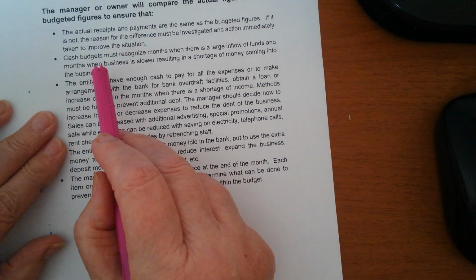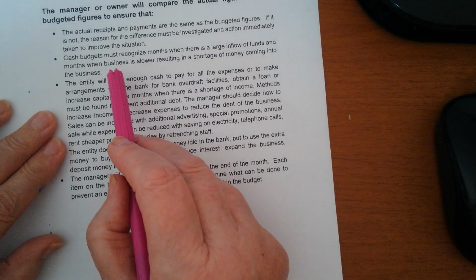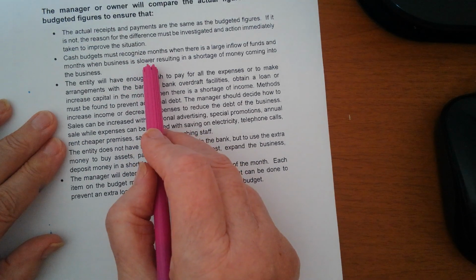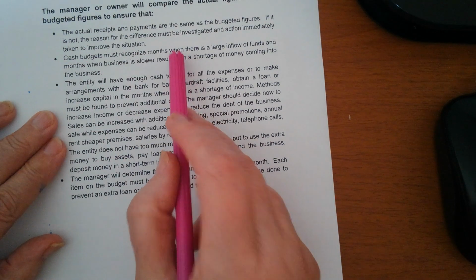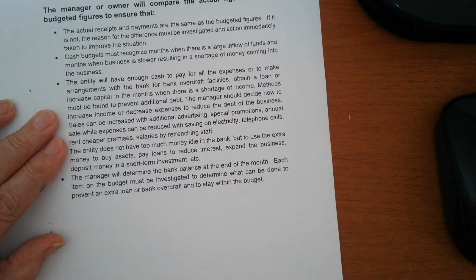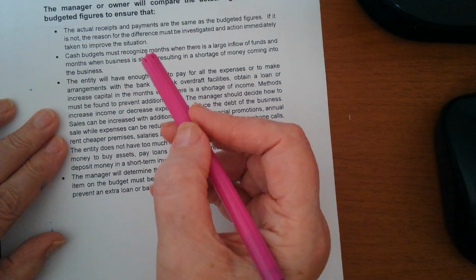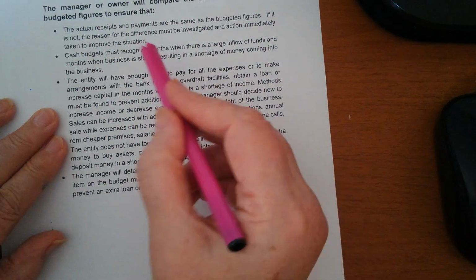Cash budgets must recognize where there's a large inflow of money and when the inflow of money is slower. And that's why I did this budget for December and January. So we took into account that in December we're going to receive much more money than we would receive in January. And so we kept some of the money over so that we can pay expenses in January.